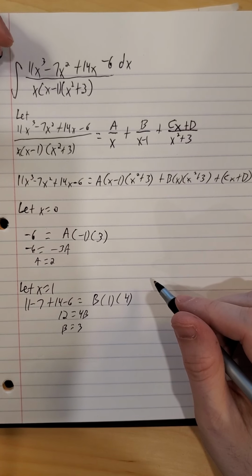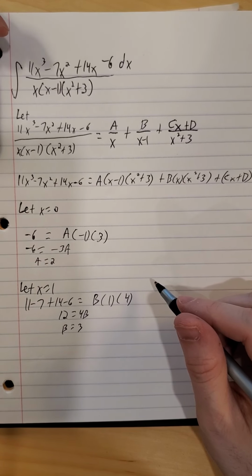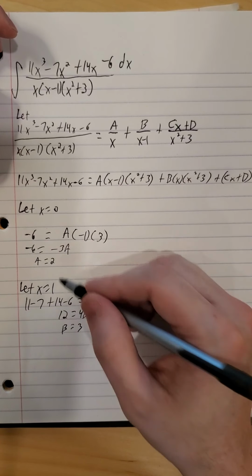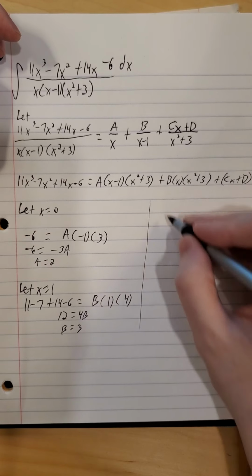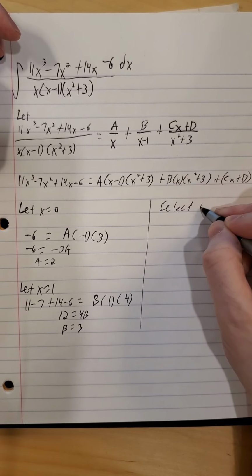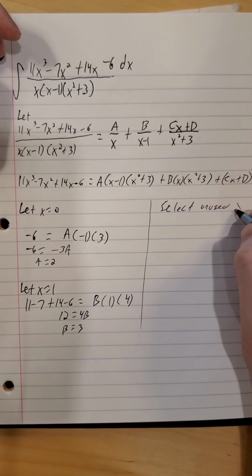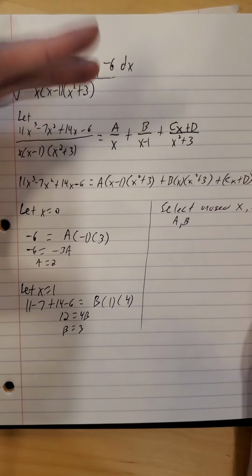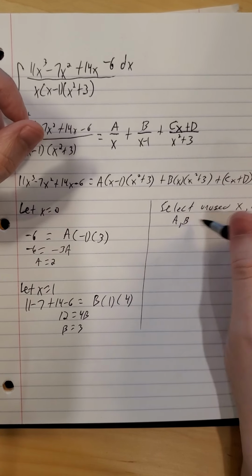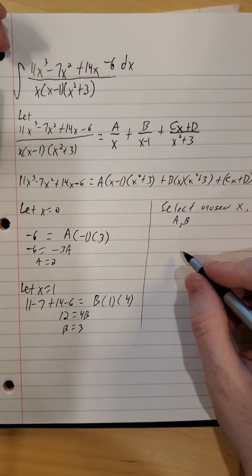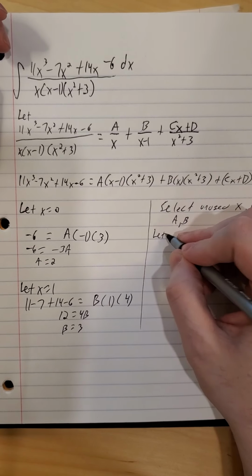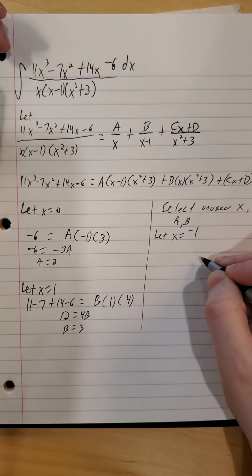So we'll just pick some other unused x and keep the A and the B that we've already found. In this case, it's A and B that we found. Other problems, it'll be A and C that we found. Keep the constants that you've already found. We used 0 and 1. Negative 1's not bad to work with.